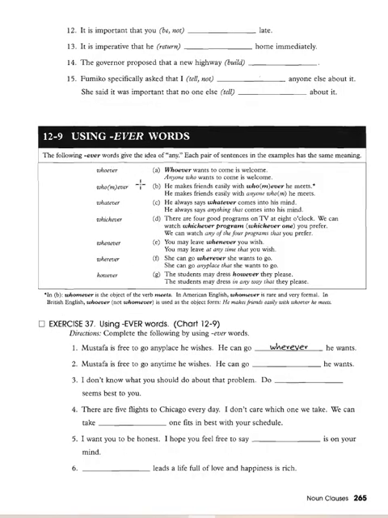Using whichever words: whoever, whatever, whichever, whenever, wherever, however. So whoever wants to come is welcome. Anyone who wants to come is welcome. He makes friends easily with whomever he meets.